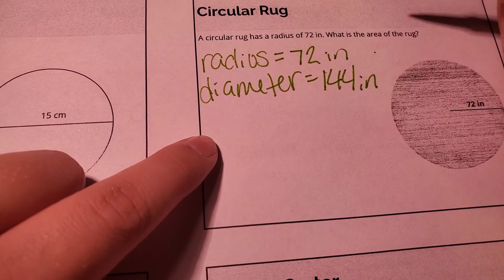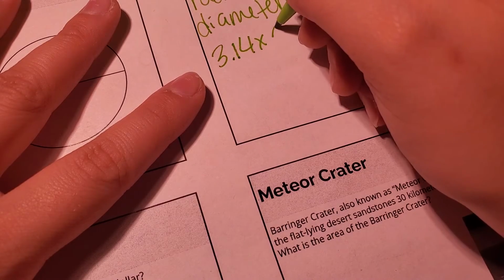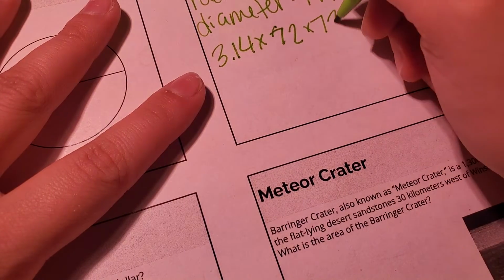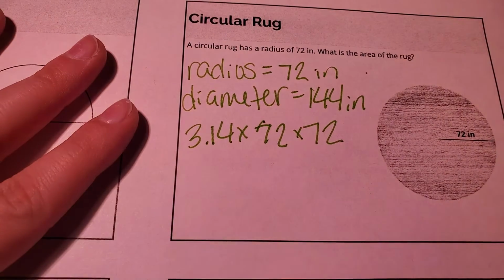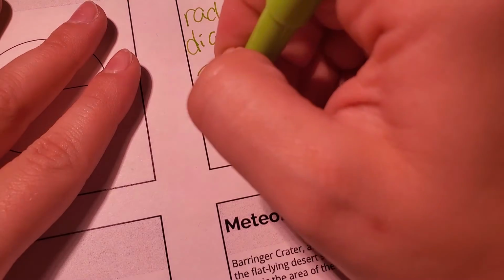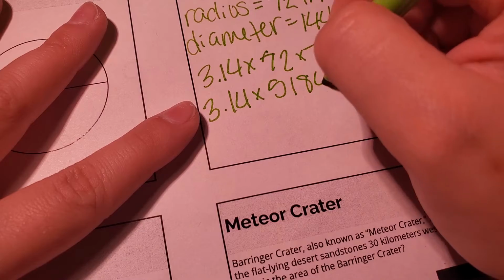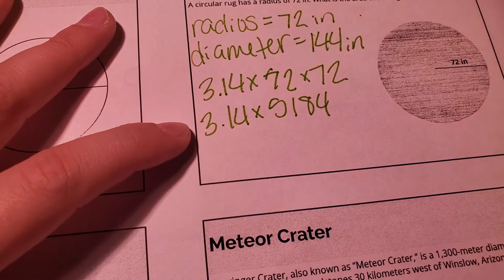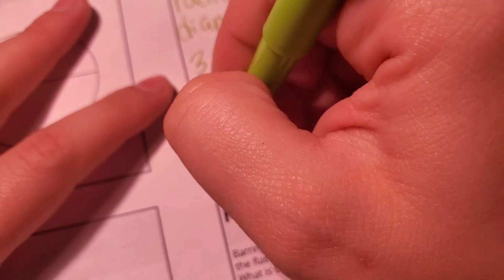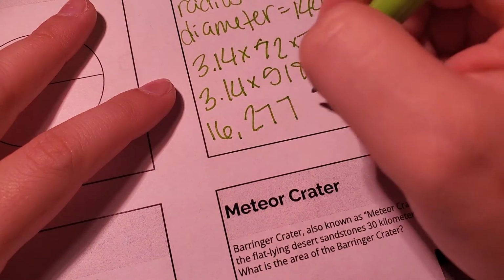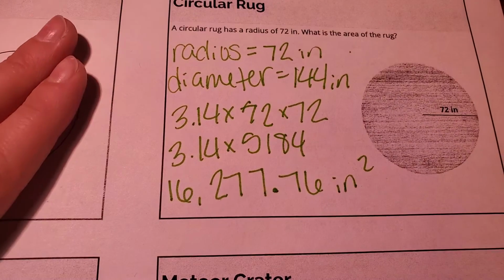And now we can use our radius to find the area. So pi times the radius again. 72 times 72 is 5,184. And now we can do 5,184 and multiply it by pi. That gives us 16,277.76 inches squared.